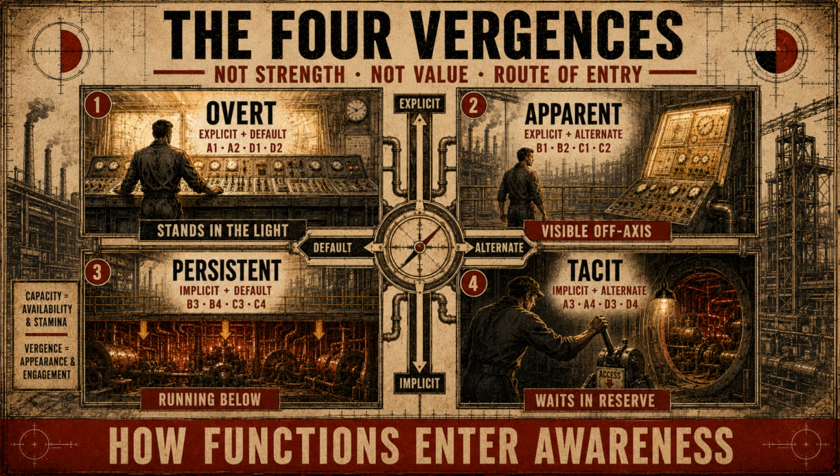So the crucial difference is not strength, and it is not value, it is not even capacity. Capacity told us how available a function is and how long the psyche can sustain it. Vergence tells us something different. Does the function appear in awareness, and does the psyche engage it by default? That is why two functions can be equally strong, yet feel very different. One may stand clearly in front of the mind, another may operate underneath it. One may be the main track, another may require a pivot.